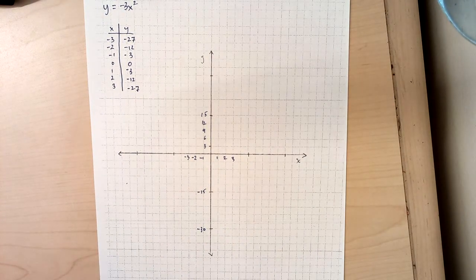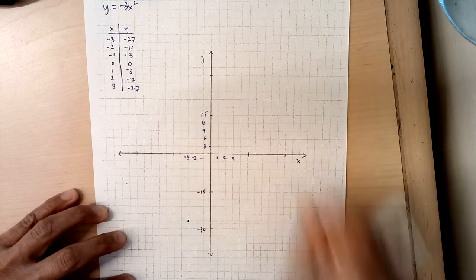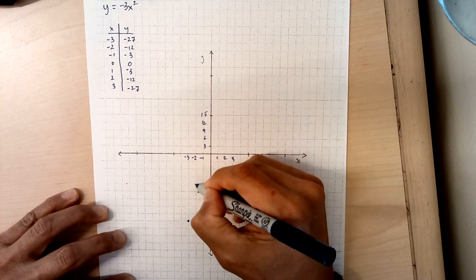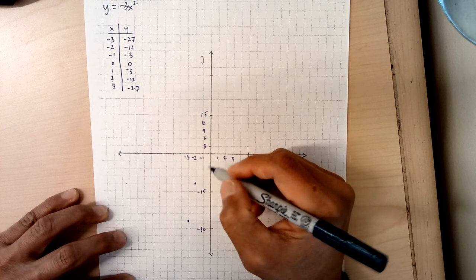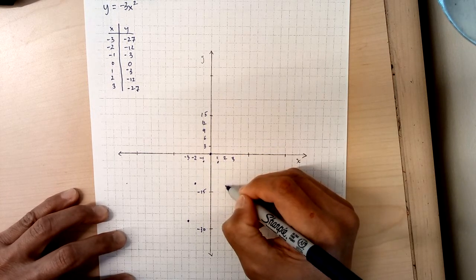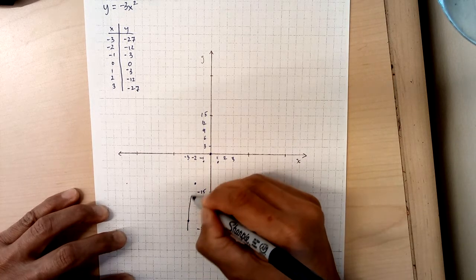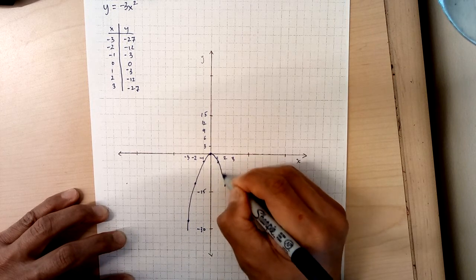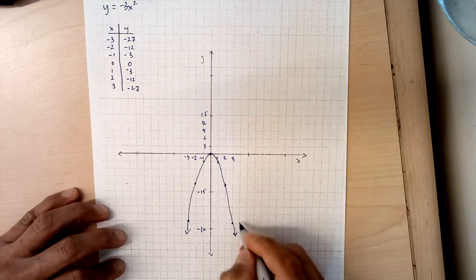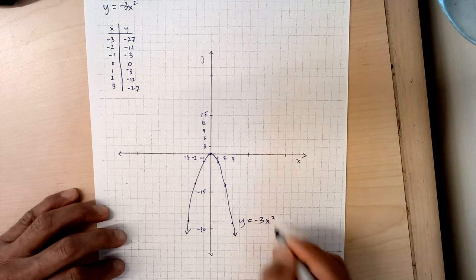But I have negative 3, negative 27, here's negative 3. And then since I'm going by 3s on the y-axis, here's negative 27. Negative 2, and then negative 12 would be right here. Negative 1, negative 3, 0, 0, 1, negative 3, 2, negative 12, and then lastly, 3, negative 27. Still a parabola. The graph of every quadratic function is a parabola, so it's curved. I should have arrows at each end, but I'm going to label it as y equals negative 3x squared.